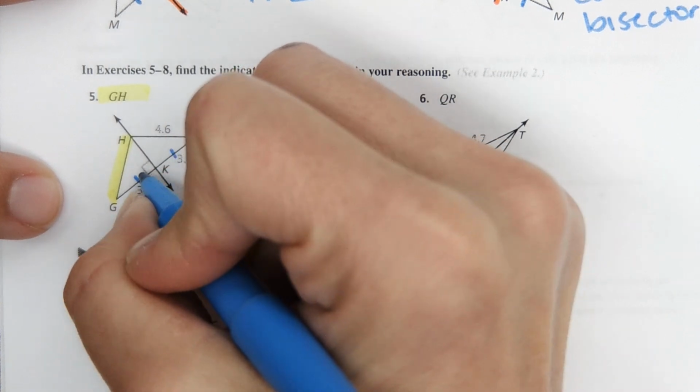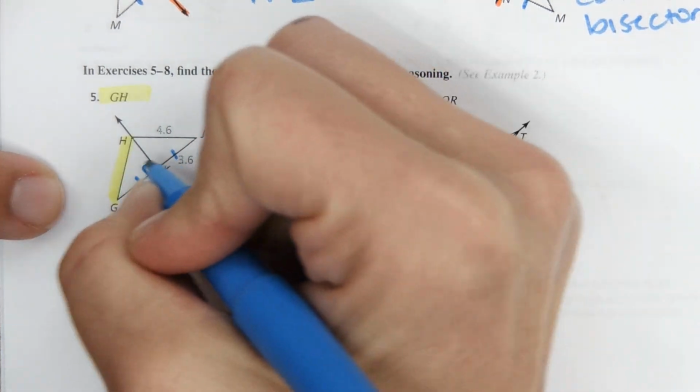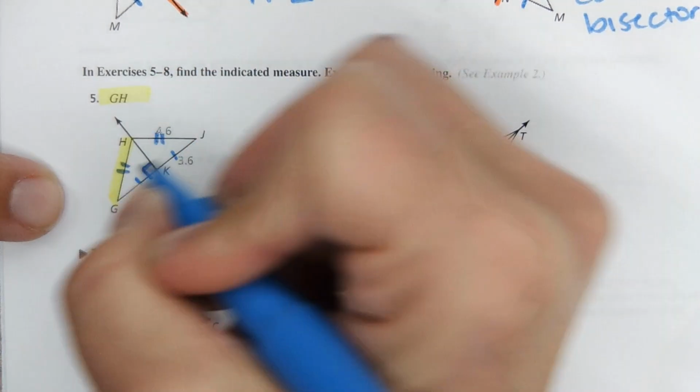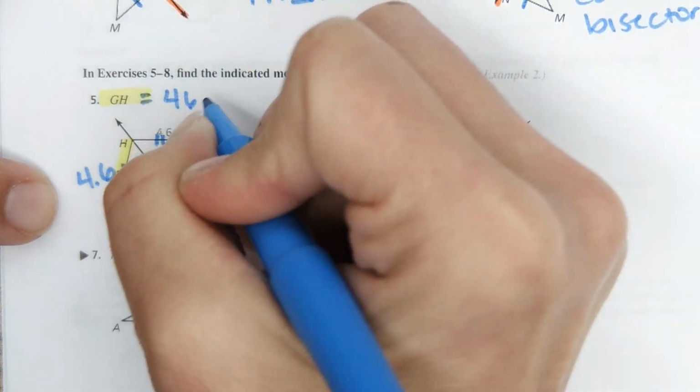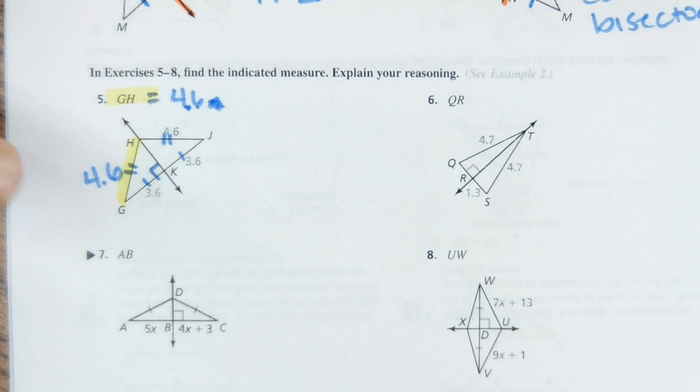Since this is equal to this, we have that perpendicular bisector. That means that this is equal to this. And so GH would be 4.6. No, 4.6.